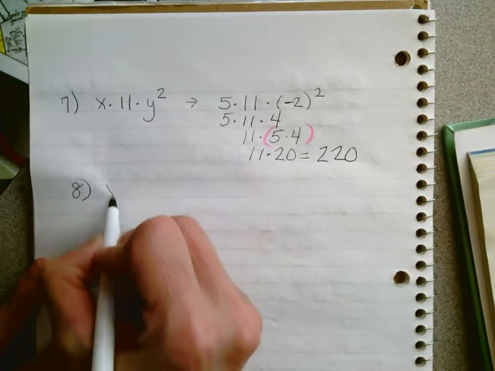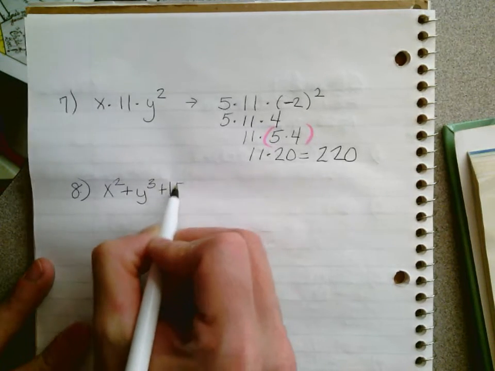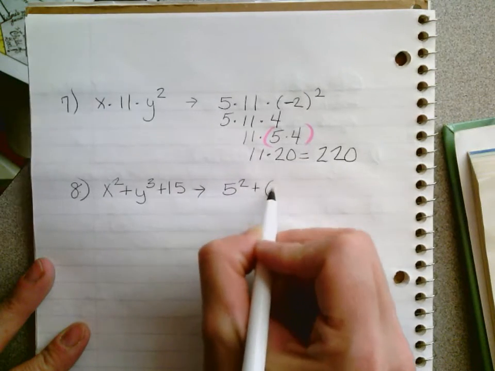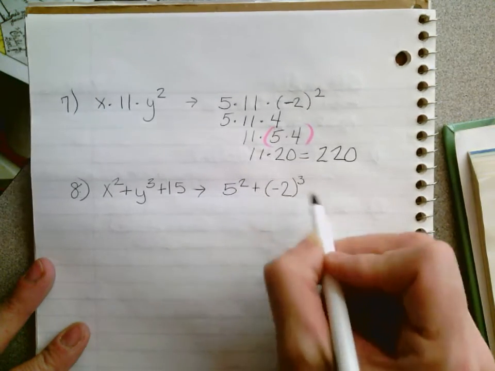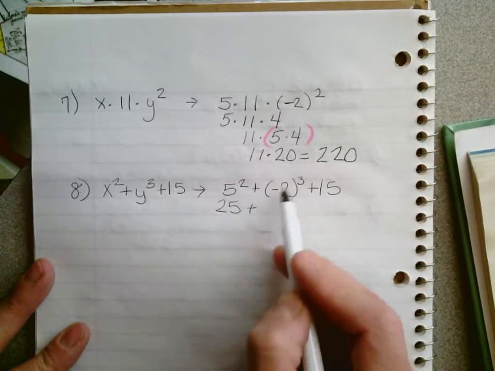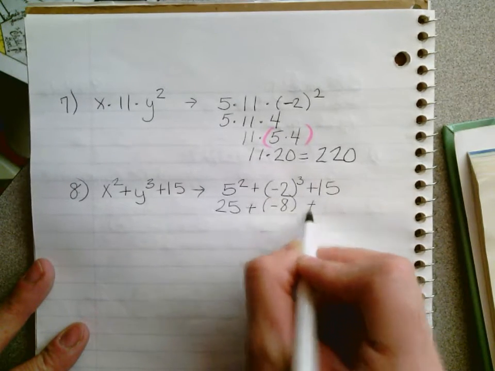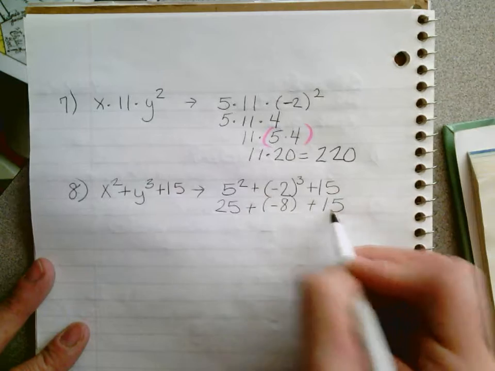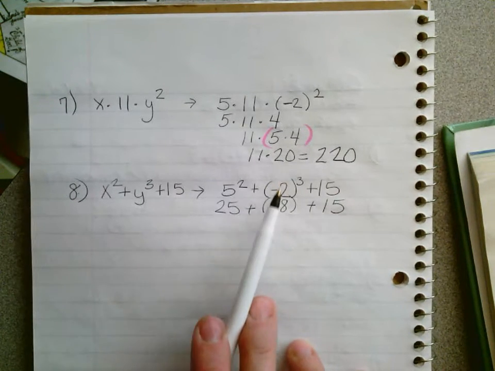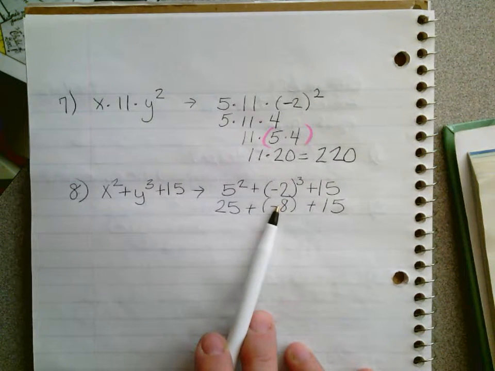x squared plus y cubed plus 15. Okay, so 5 squared plus negative 2 cubed plus 15. So 25 plus, what's this? Negative 8. 2 times 2 times 2, and since it's a negative, negative times negative is a positive, positive times that other negative 2, negative 8.